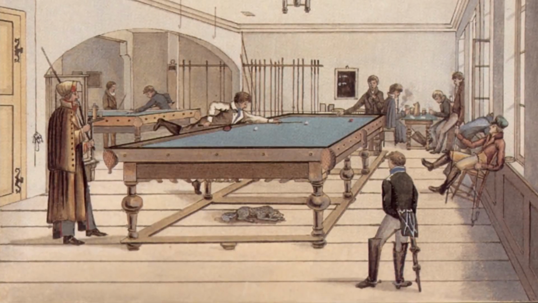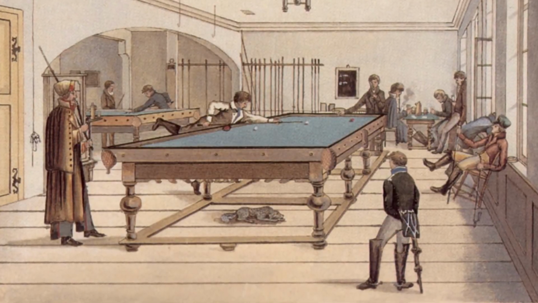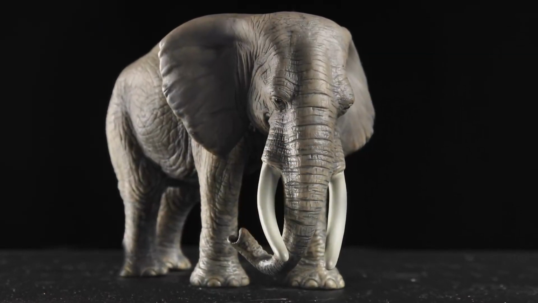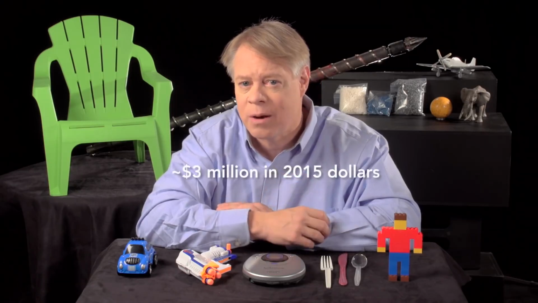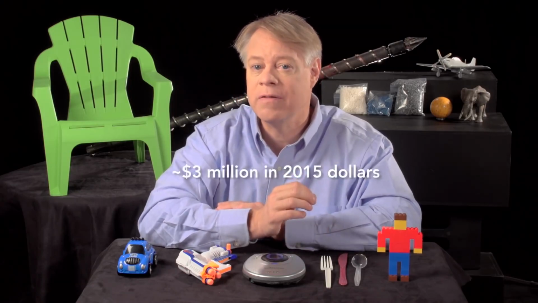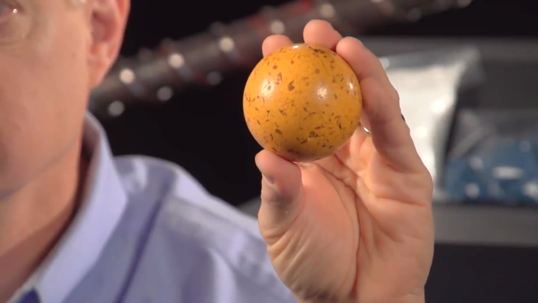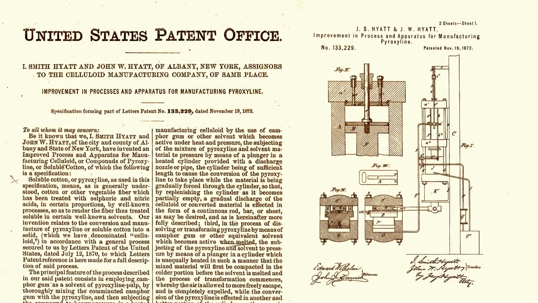In the 19th century, billiard balls were composed of ivory harvested from the tusks of African elephants. This devastated the elephant population, so a billiards manufacturer offered a $10,000 prize for a replacement for ivory. And this spurred John Wesley Hyatt to develop one of the first plastics, celluloid, to create billiard balls. He patented an apparatus for molding products from celluloid. This apparatus was the birth of plastic injection molding.